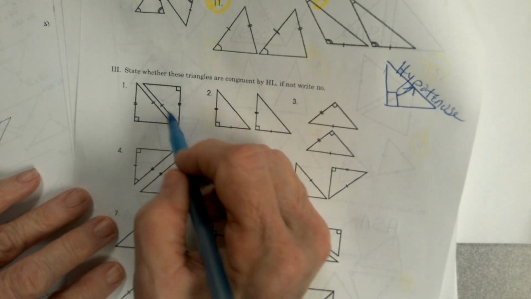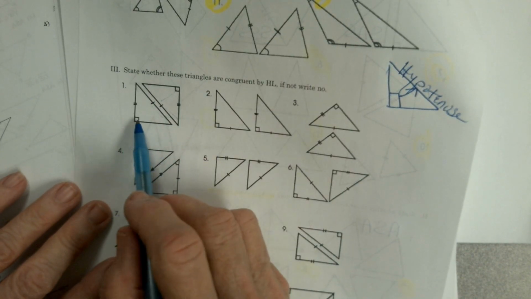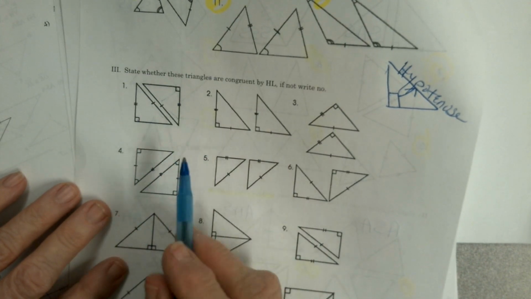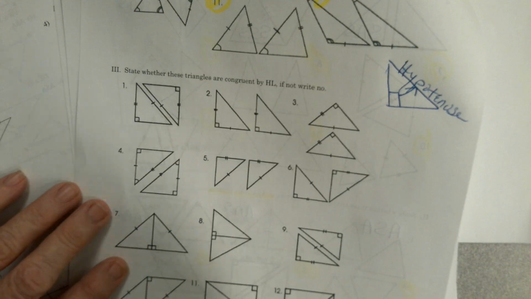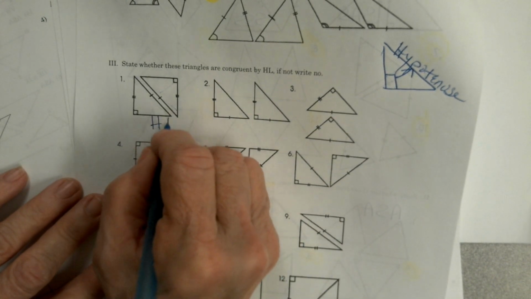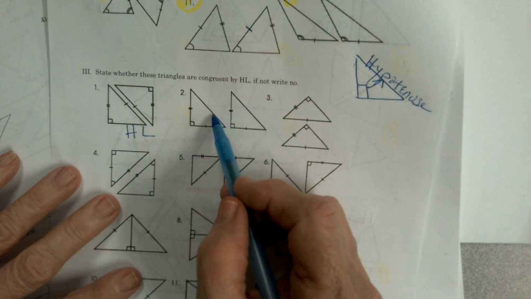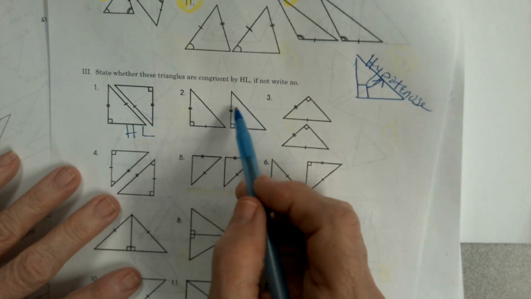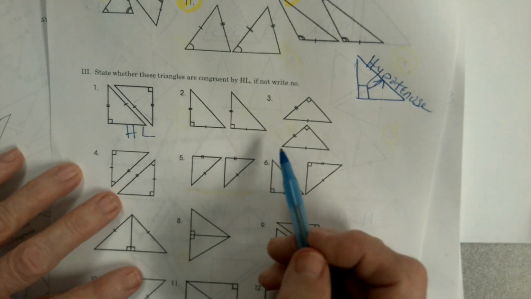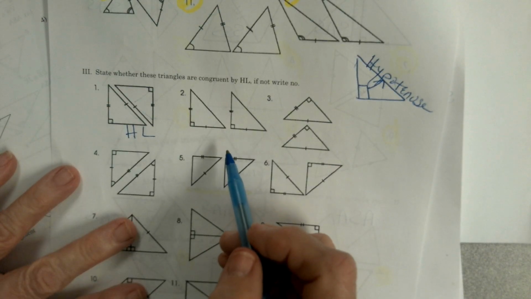Yes, it's across from the right angle. They are congruent. And then, do we have a leg next to the right angle that is congruent? This has a 2 on it, and this has a 2. So therefore, what can you conclude? So this is by hypotenuse leg. This one, do I know that these two hypotenuses are congruent? No. However, I do know which theorem I can use. Which theorem could I use?